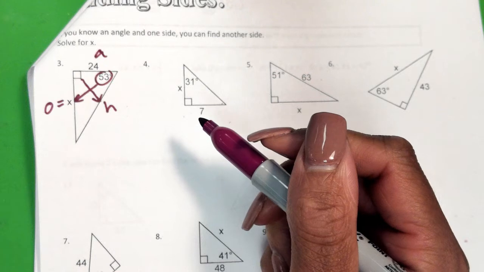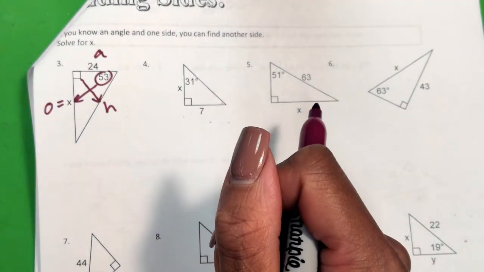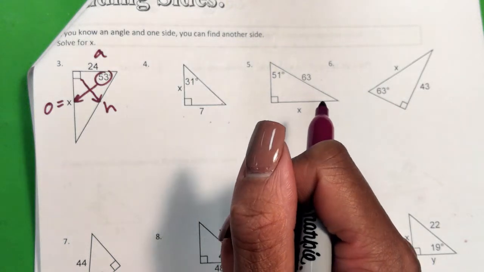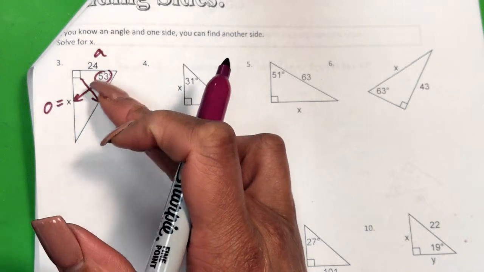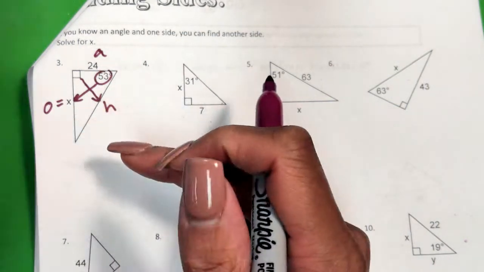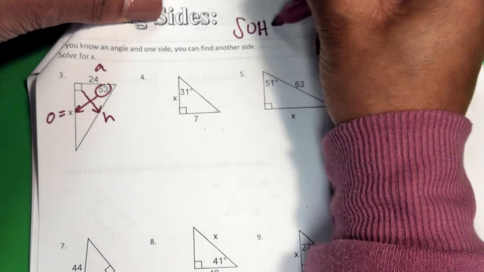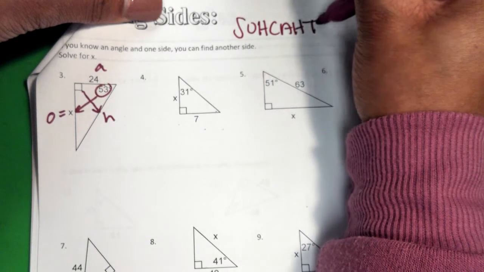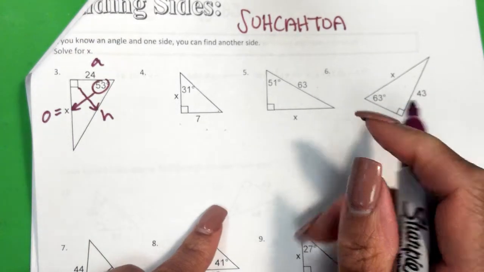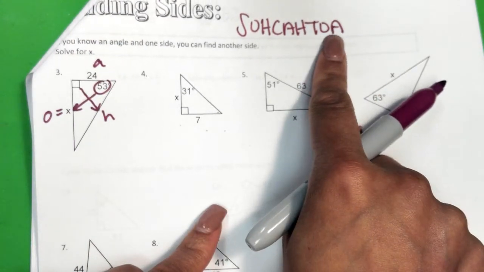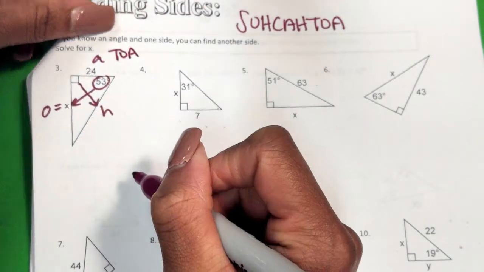So, let's say I wanted to find x. Can I really use the hypotenuse? I actually cannot. I can't use my hypotenuse because I don't know what it is. I need to use x and 24, or O and A. And so if I'm looking at SOHCAHTOA, which one has only an O and an A? Well, that'd be tangent. Tangent has an O and an A with it. So I'm going to use TOA, or tangent in this case.